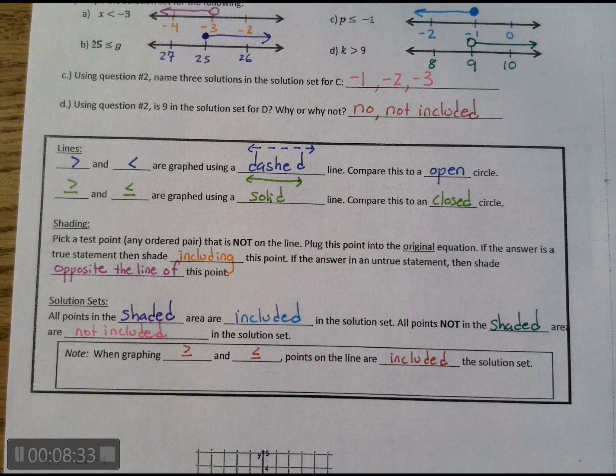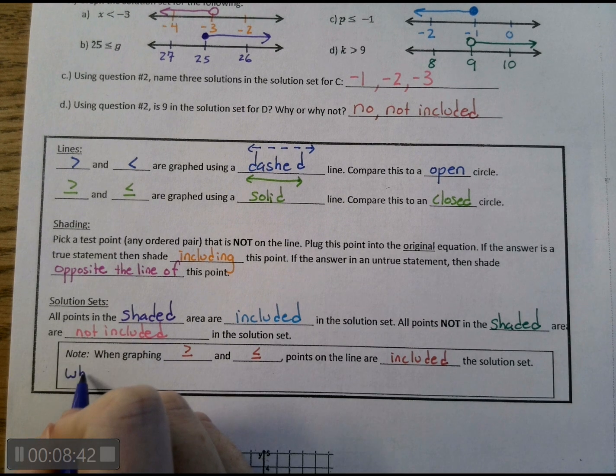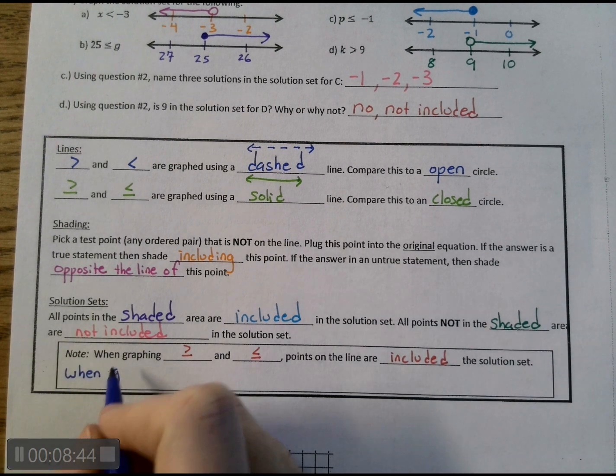in the solution set. Okay, so just to make everything absolutely explicit, when graphing, yes, you will want to write this down.